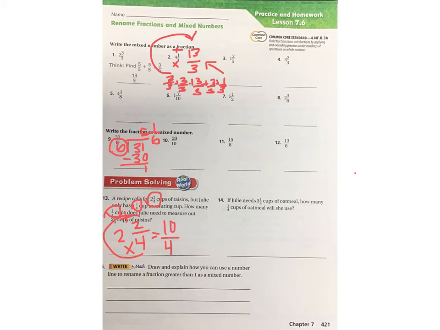Okay, but all we have is a 1/4. We only have a 1/4. How many times are we going to use that 1/4? Yeah, because we have 10/4, right? So we're just going to use that 1/4 10 times. Pretty cool, huh? What do you guys think? It's pretty awesome, right? Yeah.